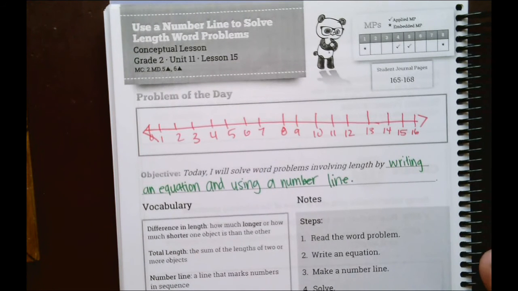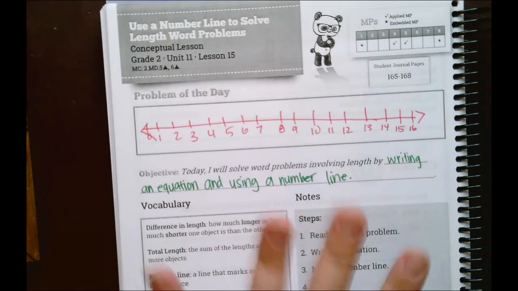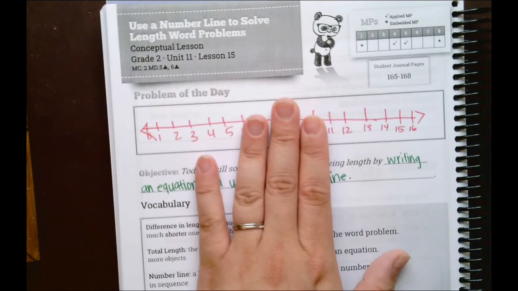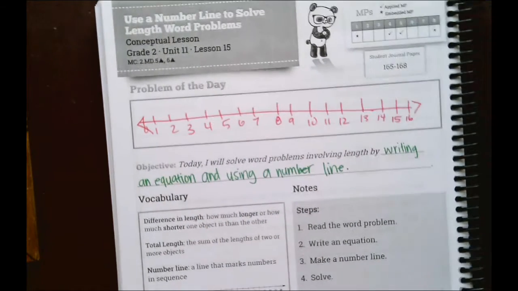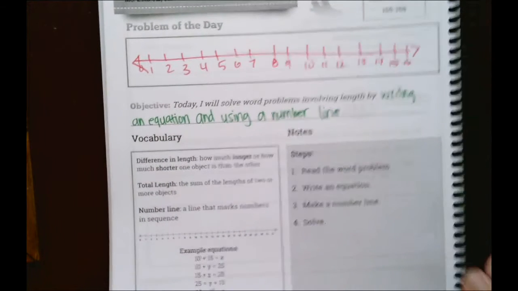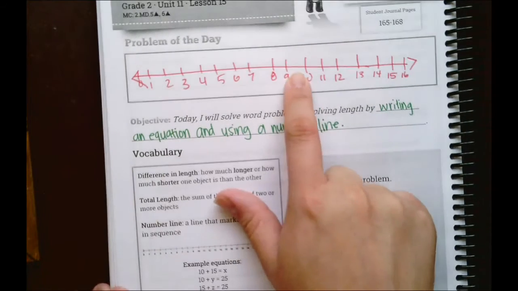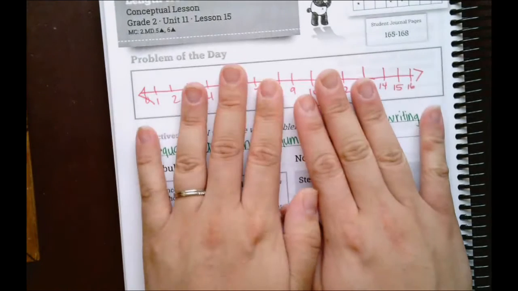It's not super tough. It's not super challenging. We're still working with comparing objects, comparing numbers, and our number line. So with the word problems, the most challenging part is probably going to be the reading part for some of you. All right. So our objective today is, I will solve word problems involving length by writing an equation and using a number line. So I drew a number line up here, even though there's one down here, to show you a couple of things or to discuss a couple of things.